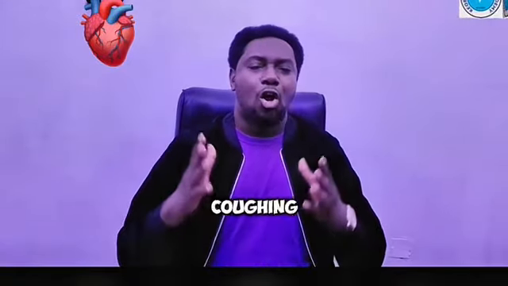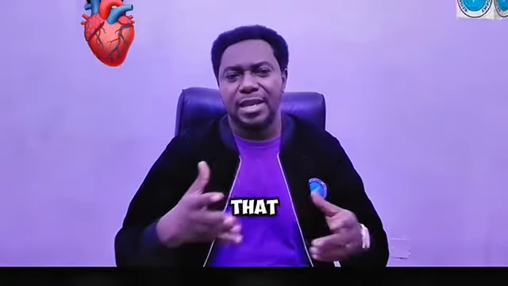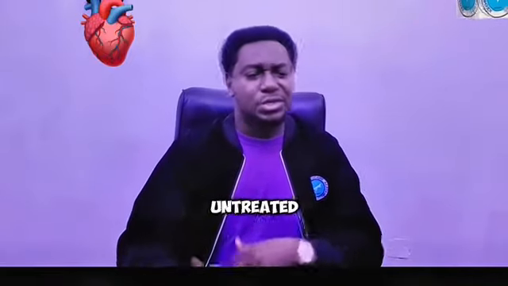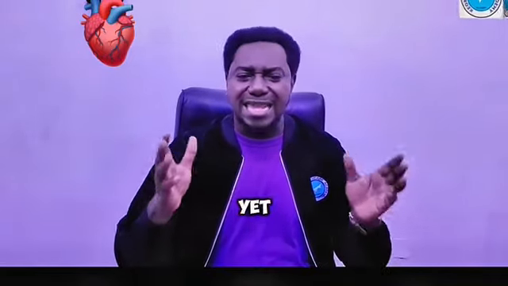Number 13, coughing that doesn't go away. This is different from the normal cough, alright? You have treated and treated, done everything, and yet it's not going away.